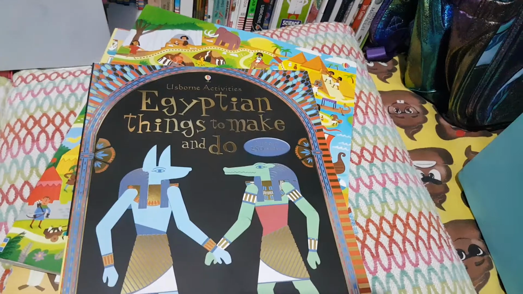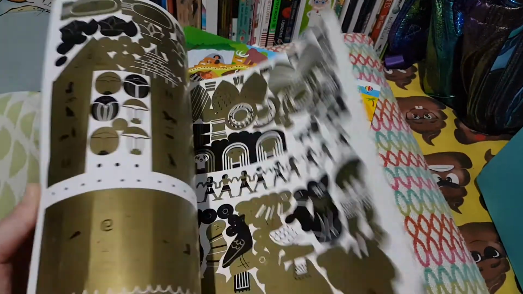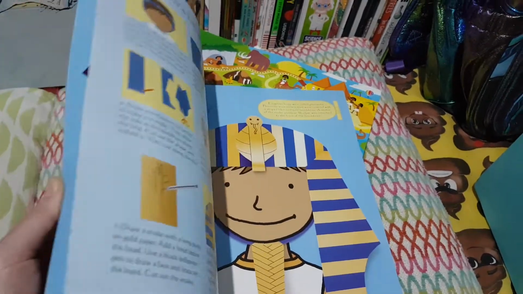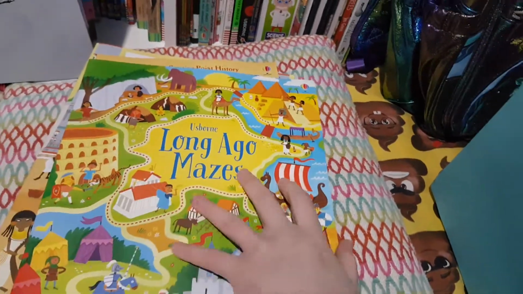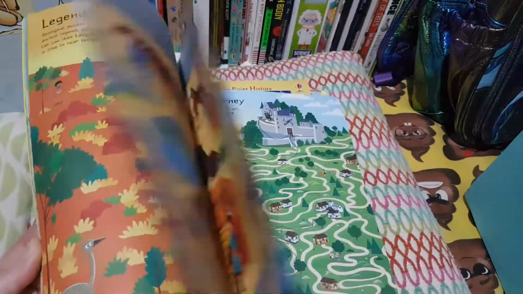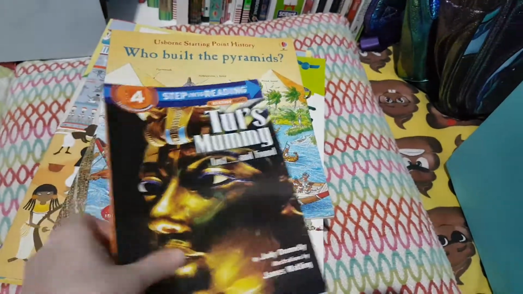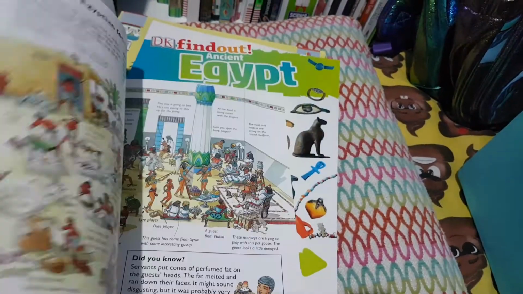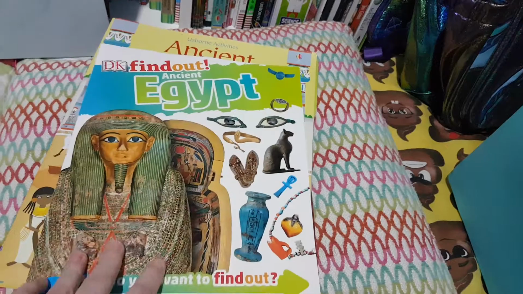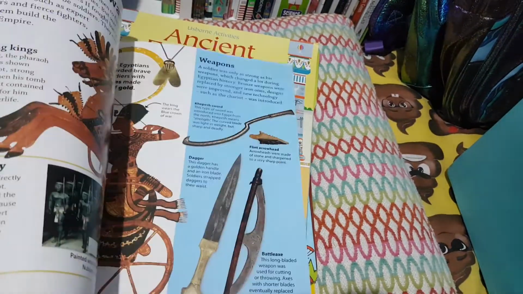This is Osborne Activities, Egyptian Things to Make and Do. So this has got different crafts in, stickers and all kinds of stuff. We've got Long Ago Mazes. And this, again, is another one that covers different time periods. Tut's Mummy. Who Built the Pyramids? DK Find Out Ancient Egypt. These are fantastic reference books.